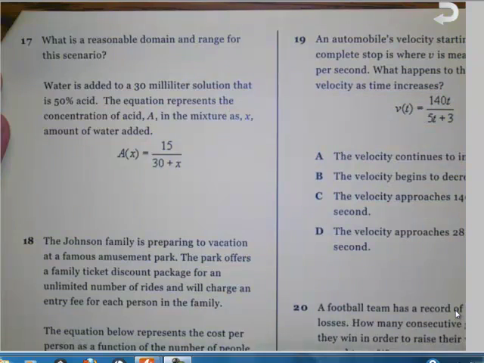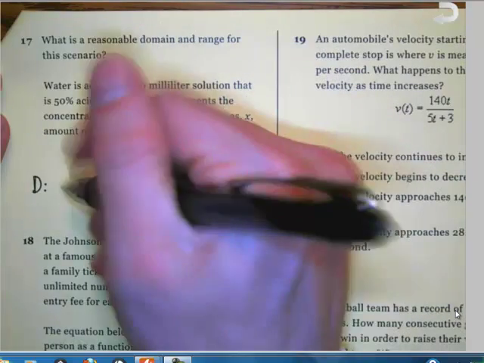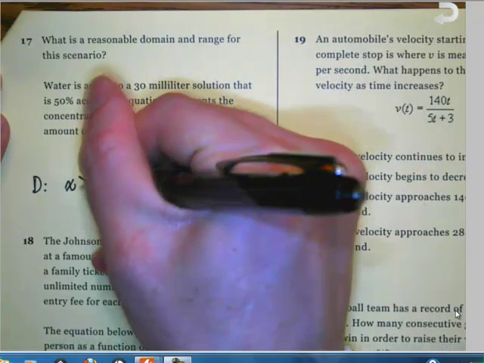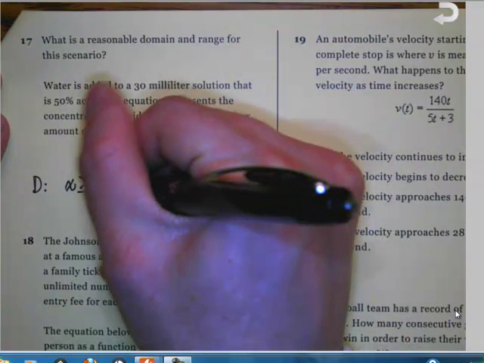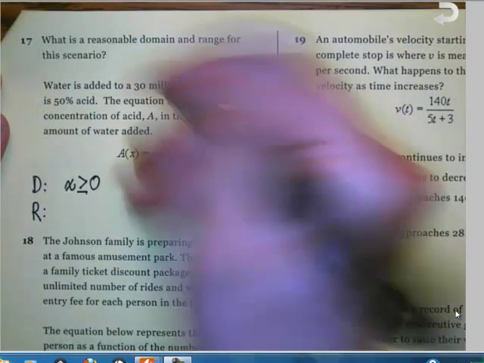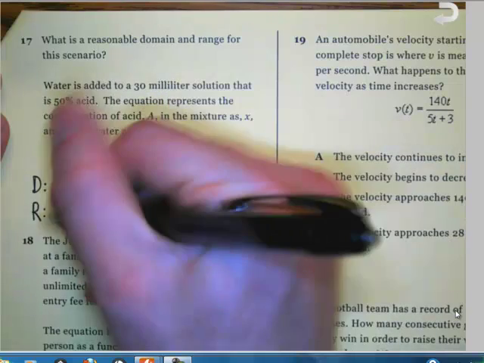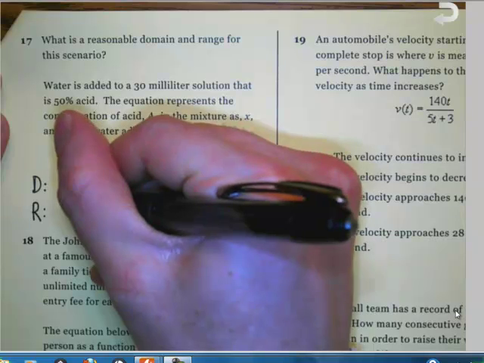So that tells us our domain is that x is greater than 0, because you can't add a negative acid. It could include 0. And our range is that y is less than 1/2, but greater than 0.